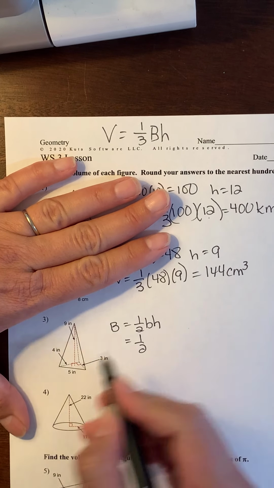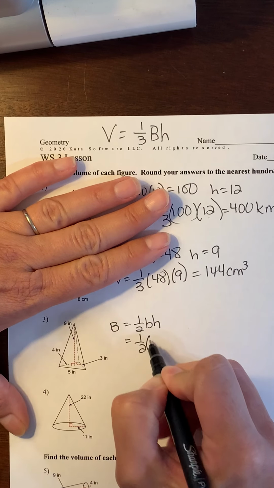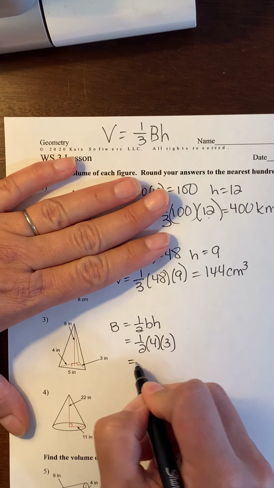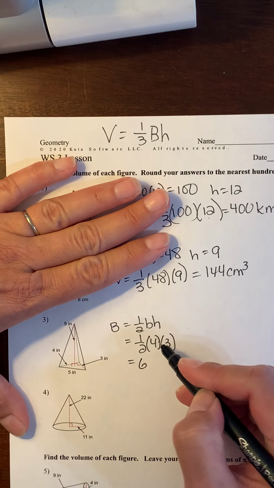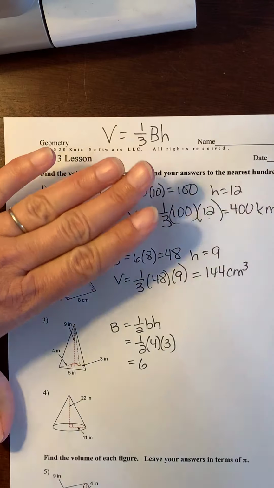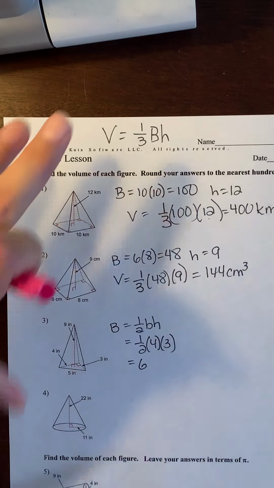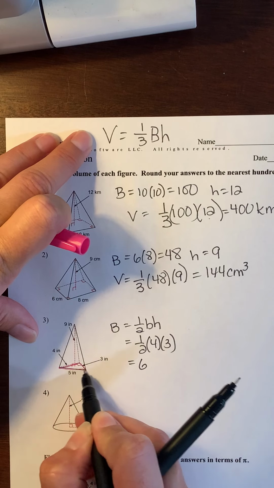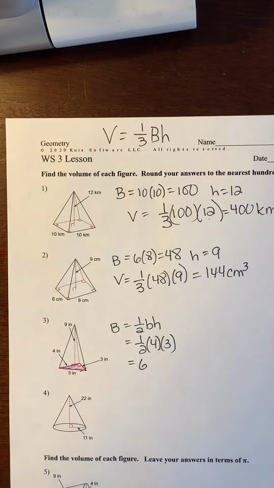It's messing with you. So it's 1/2 of 4 times 3. So 4 times 3 is 12, divided by 2, that would be 6. Or 1/2 of 4 is 2, times 3, still get 6. So the area of the triangular bottom, that area right there, is 6.